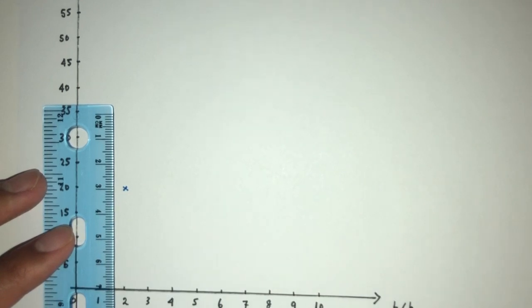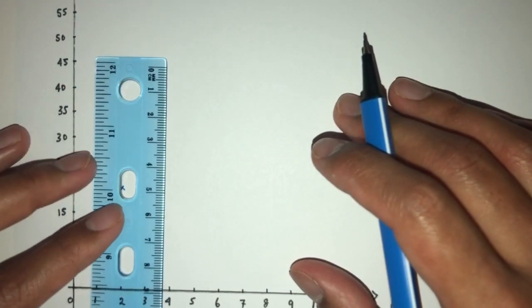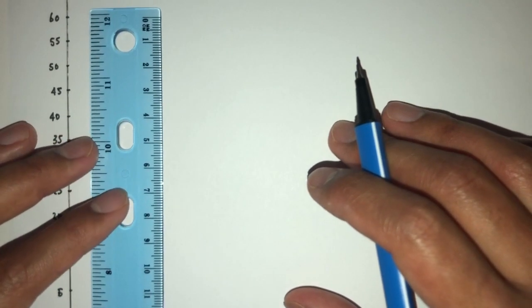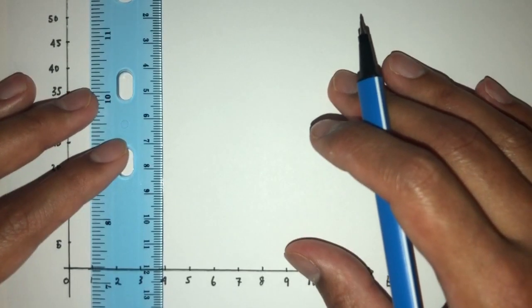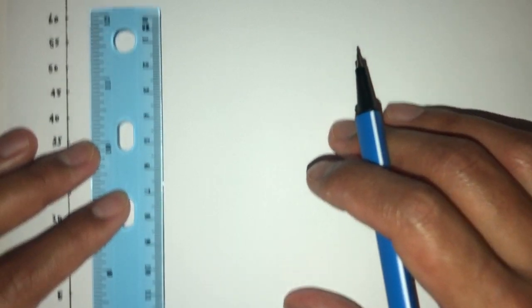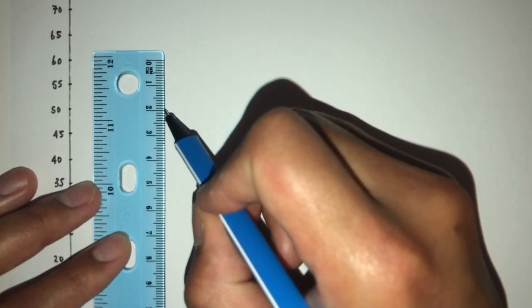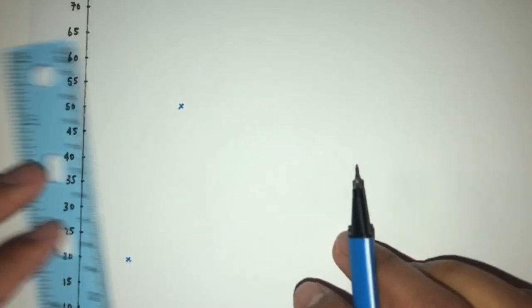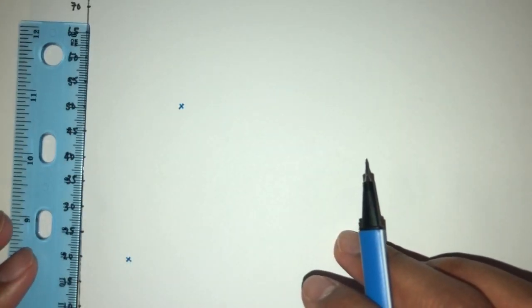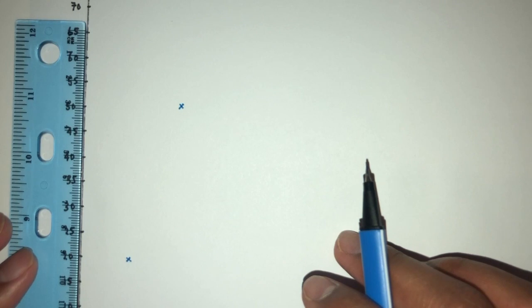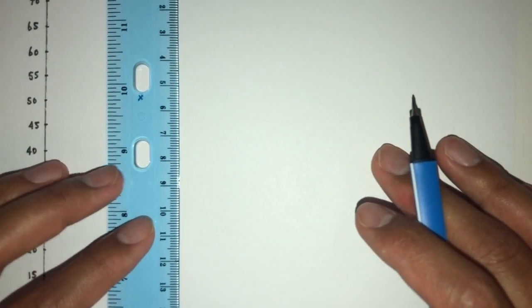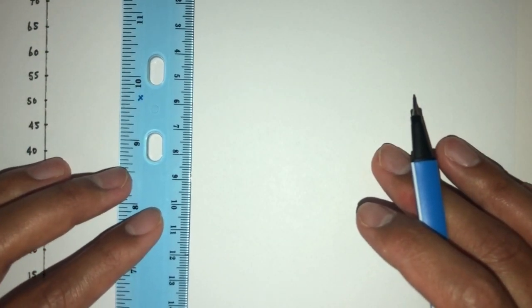$220. Then we have 451. 4 is right here. 51 should be... This is 51 right here. Okay, so that will be a second point. Then we have 673. 6 will be 73 already. That will be on top.